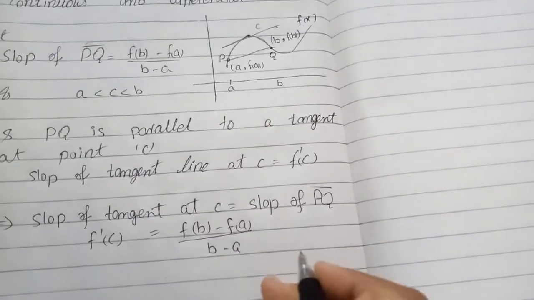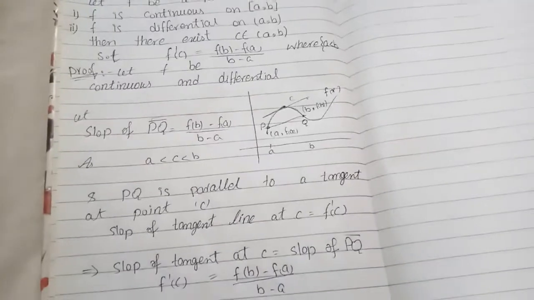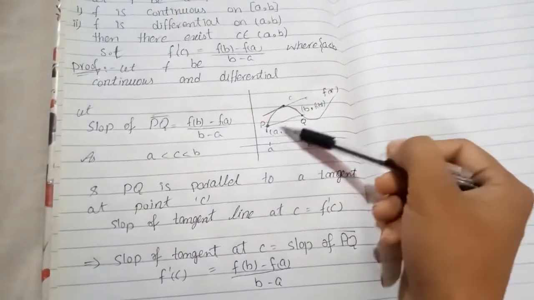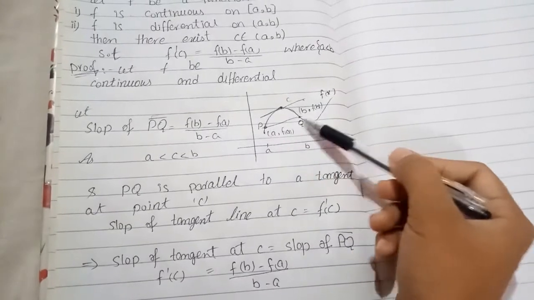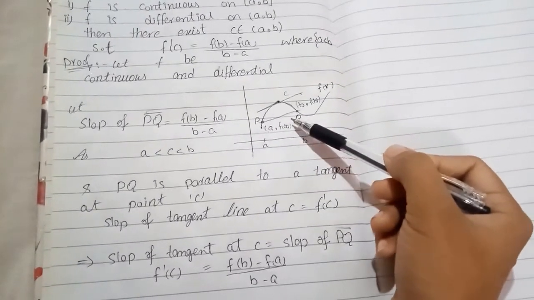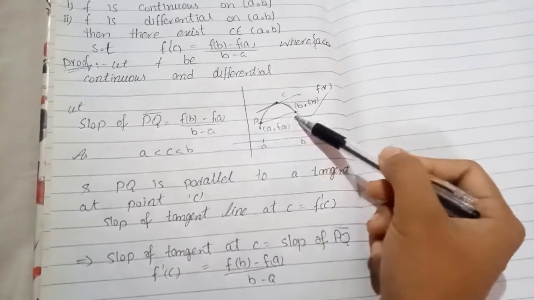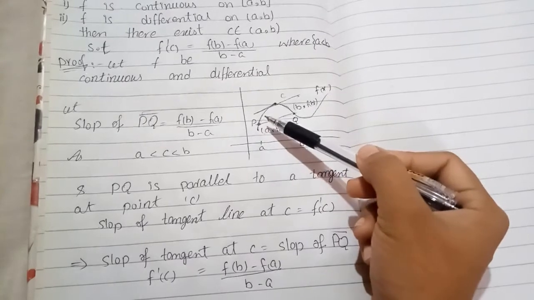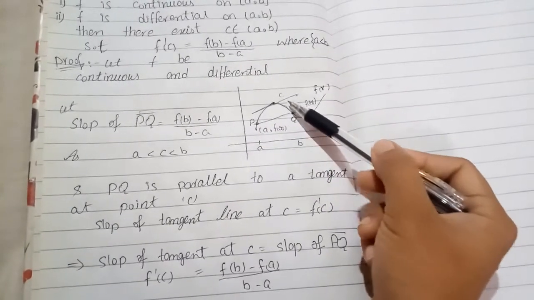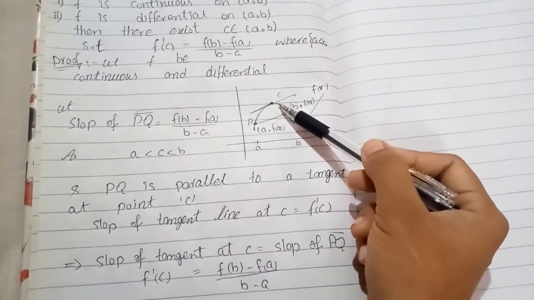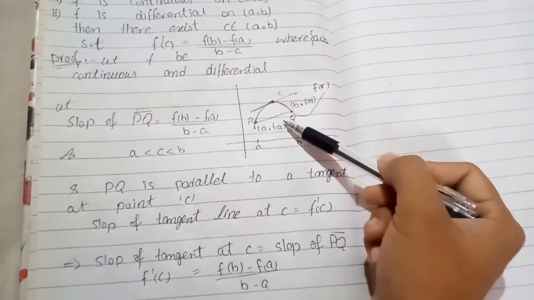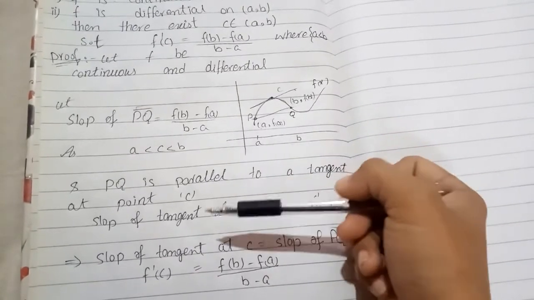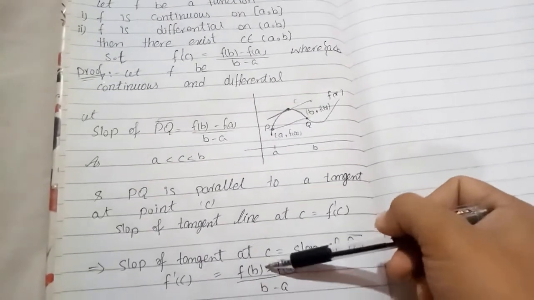And we get the proof of the theorem. If we repeat the condition: f is continuous, we have a continuous graph, and we have two points a and b, and we draw a chord PQ and find the slope. Then we have at least one point on the curve at which we draw a tangent line that is parallel to that chord. So we have the same slopes because the lines are parallel, and we get the result of the theorem.